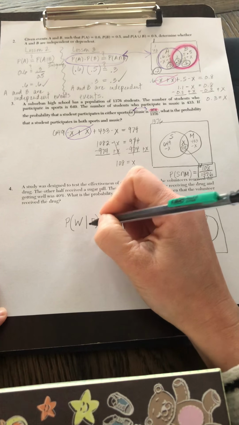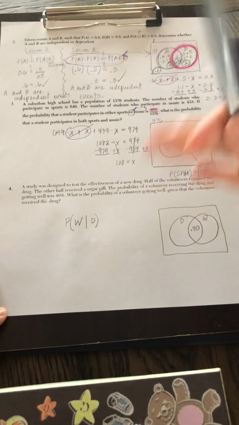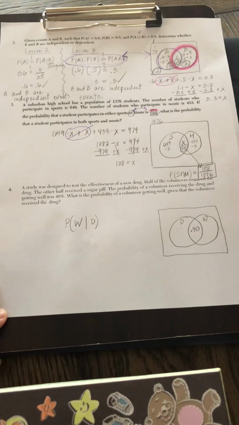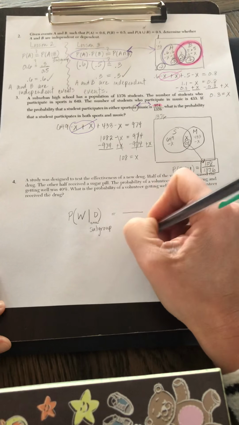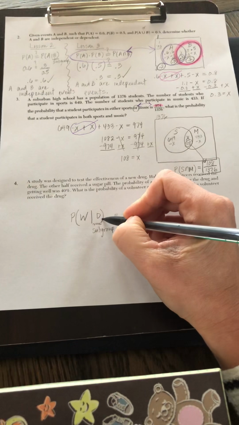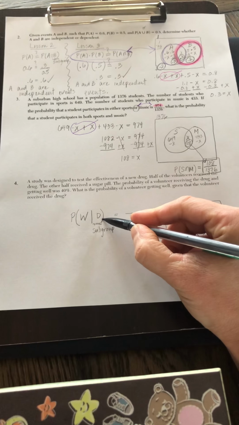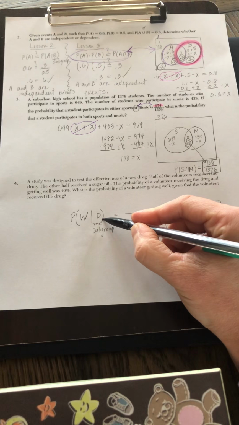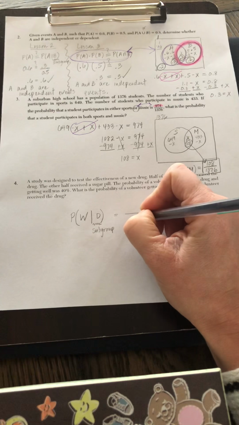So as we saw in our first couple of lessons, and we even reviewed it up here in Model 2, whatever comes after the word given is your subgroup, which equates to being your denominator, right? So what is the probability that the volunteers just received the drug? Well, it's 0.5.